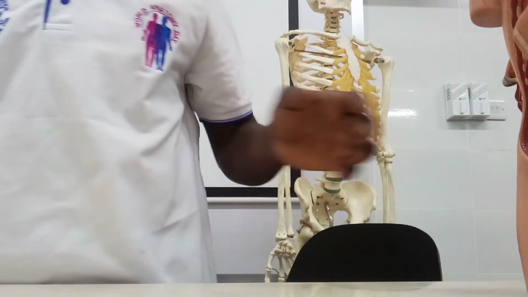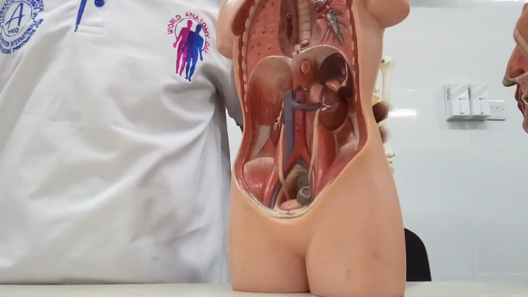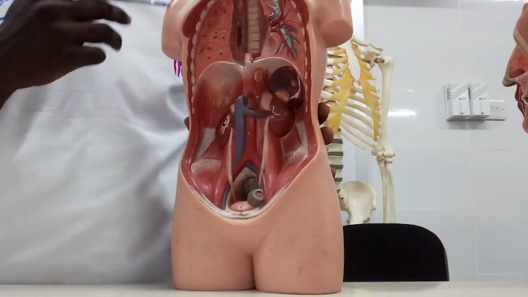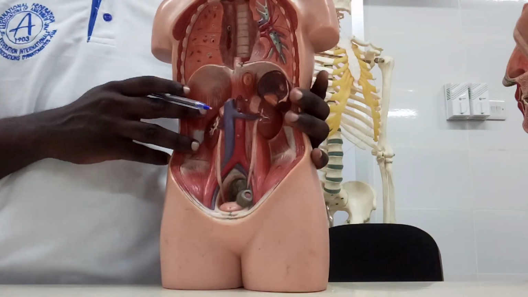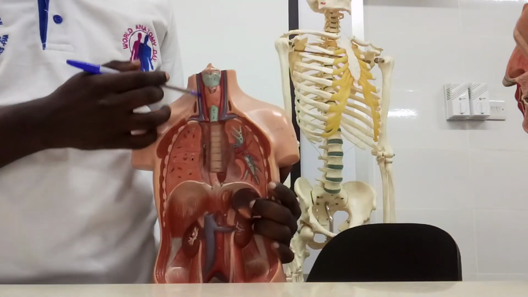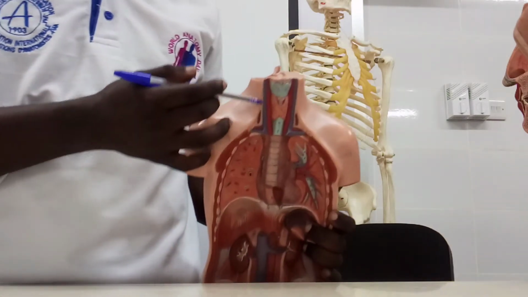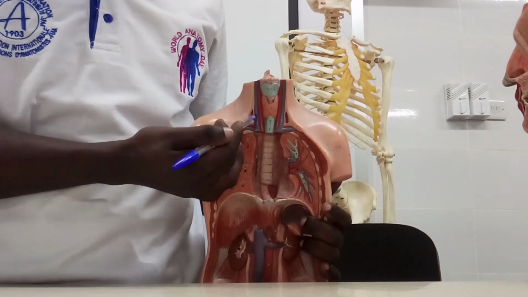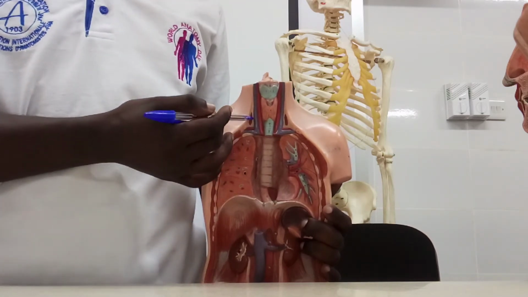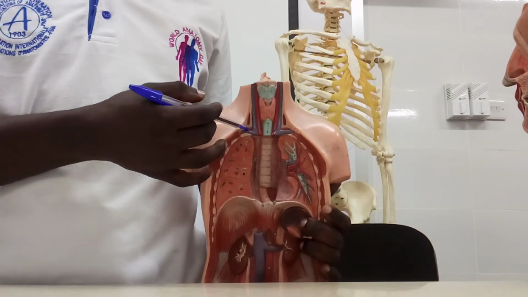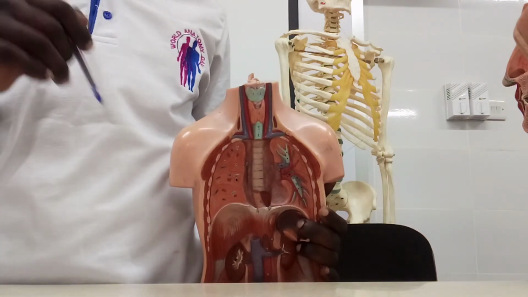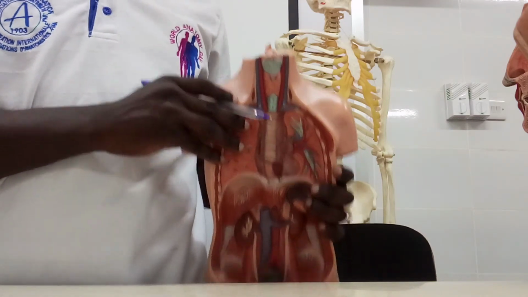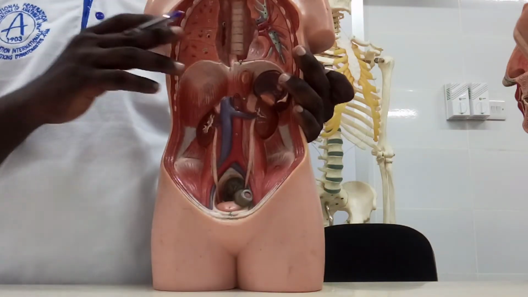Then, of course, the next one will be the medial relations. Let me first talk about the lateral relations. For lateral relations, it's pretty simple. We are going to have the internal jugular vein, which will be lateral to the common carotid artery. Then apart from that, we also have the vagus nerve. I told you that the vagus nerve will also be a content of the carotid sheath, so it will also relate to it laterally.